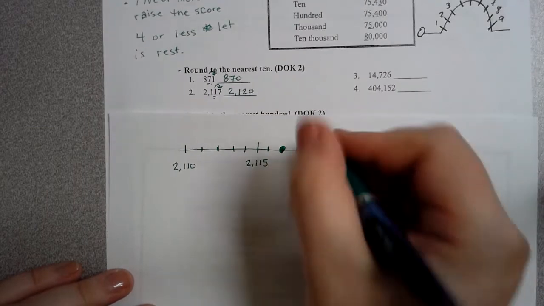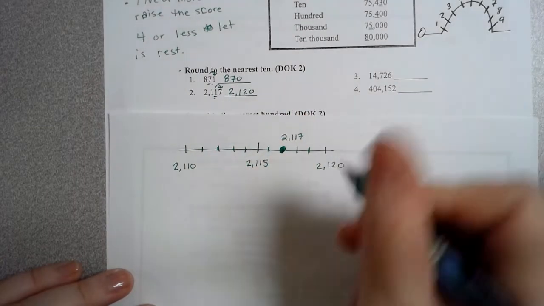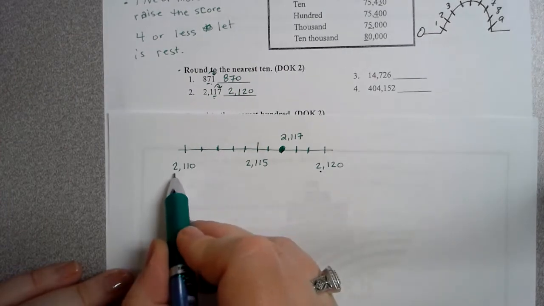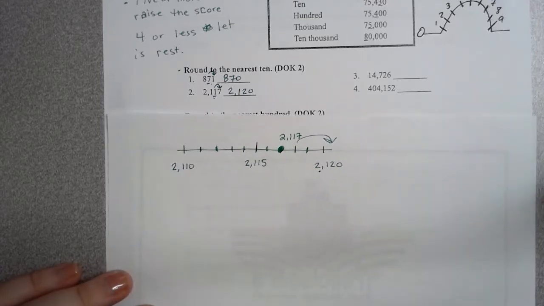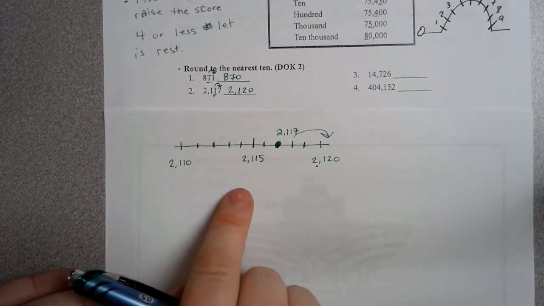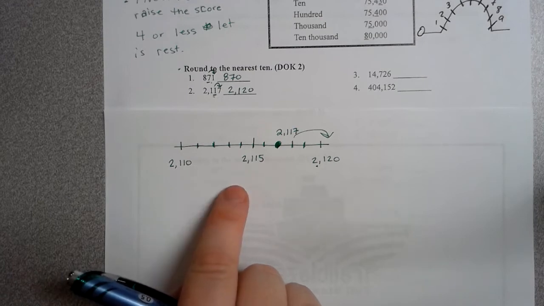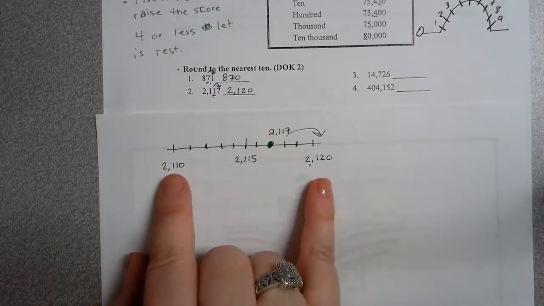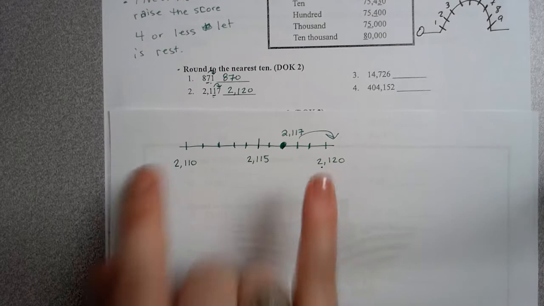Okay, is this dot right here, because it's 2,117, is it closer to the 2,120 or is it closer to the 2,110? It's closer to the 2,120, so that's how you would round it. Some of my kids found it easier to round when they drew the number line. Others do okay with the underlining and going to their neighbor. It's however you want to do it. But you have to be able to tell what numbers you're going to do on the number line first.